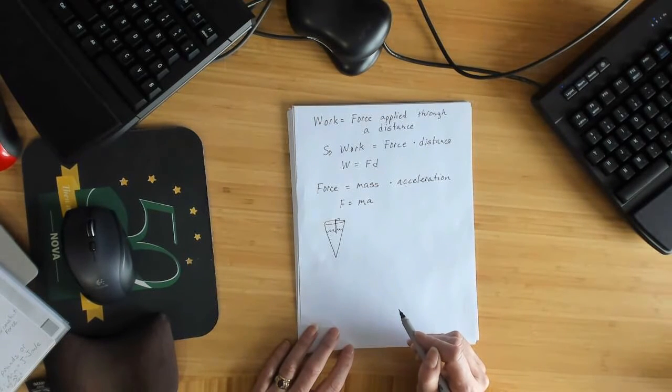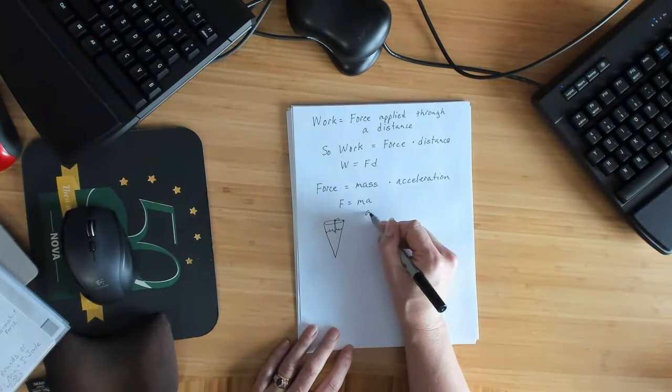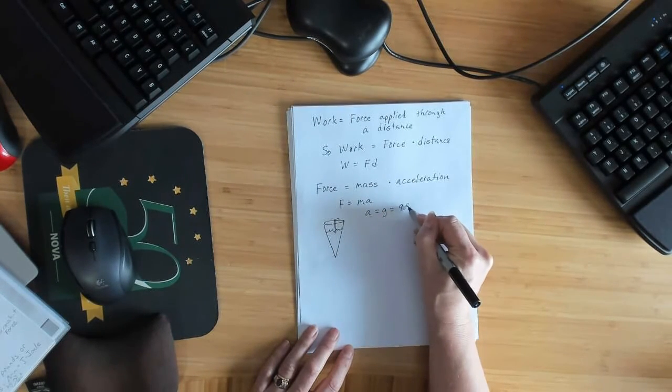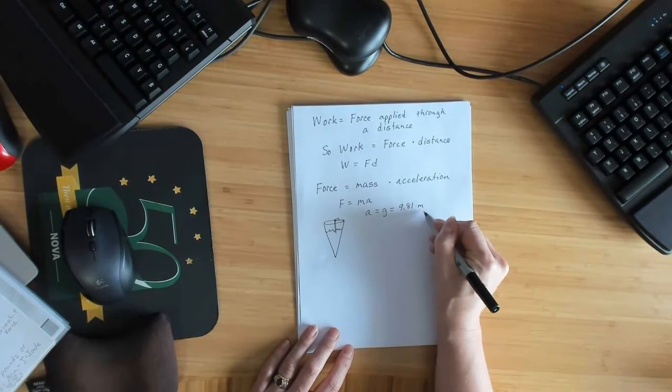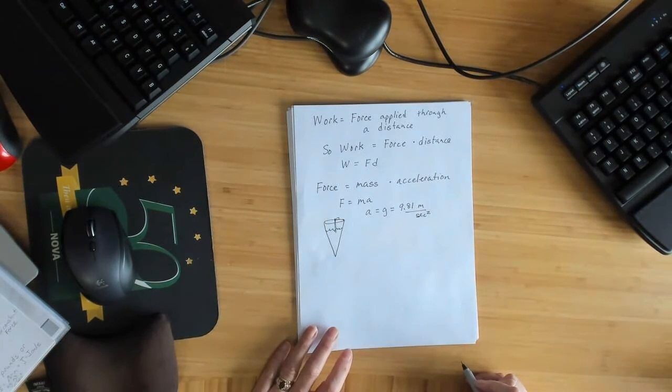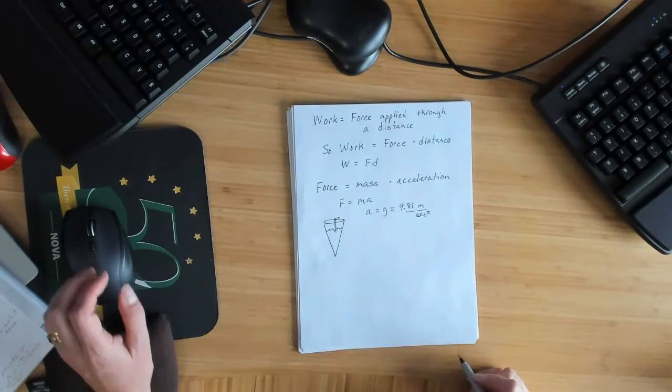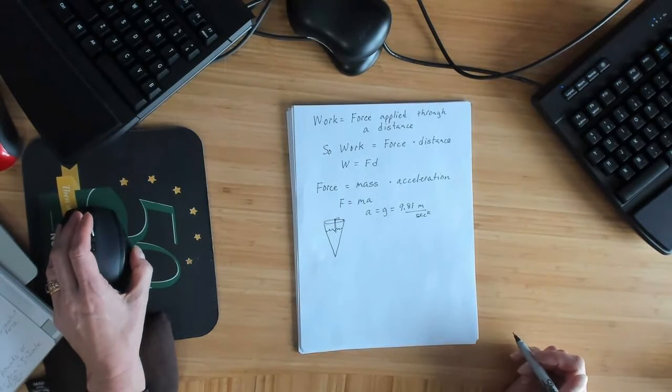So in this case, our acceleration is gravity. Gravity in the metric system is 9.81 meters per second squared. And that's the value we're going to use so that we can get more significant digits. Sometimes 9.8 is used, but that's only two significant digits, which is frankly not very much. So we're going to use 9.81.